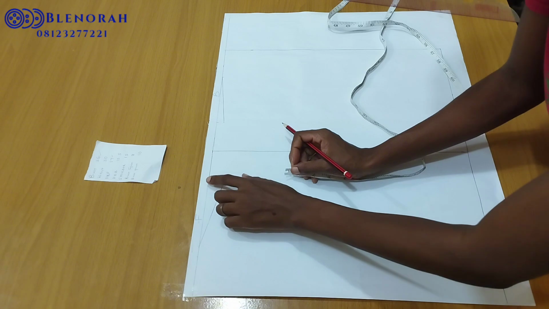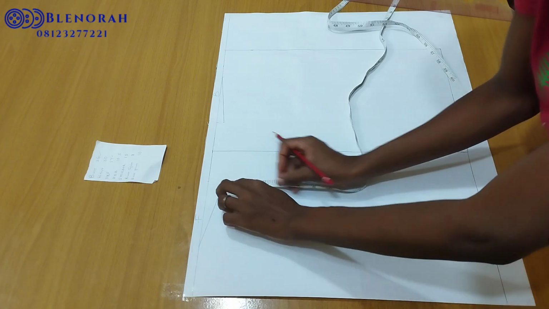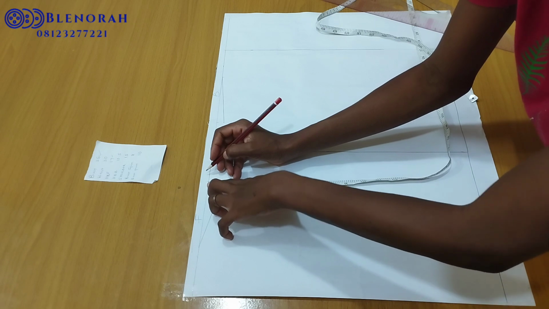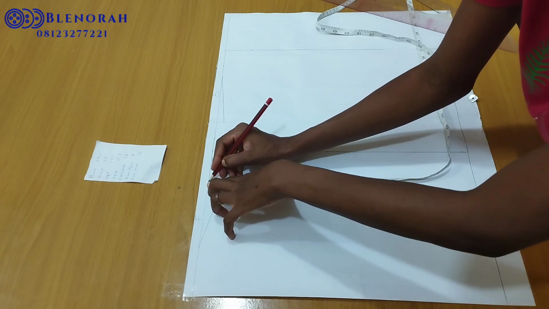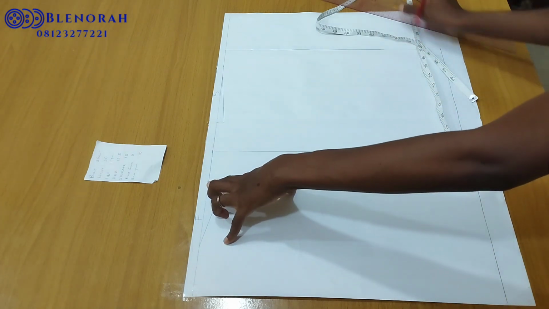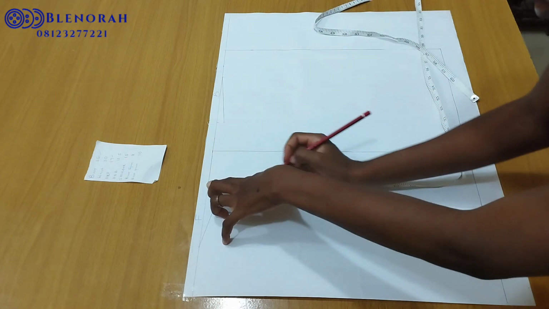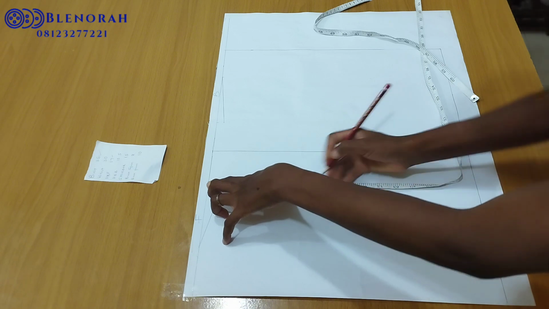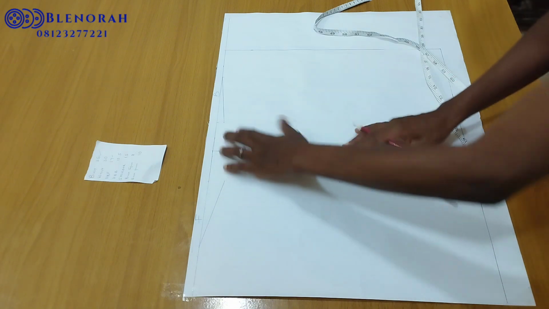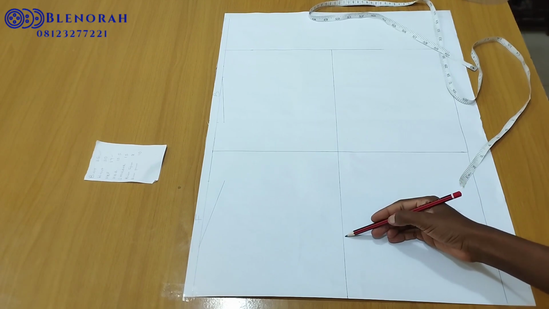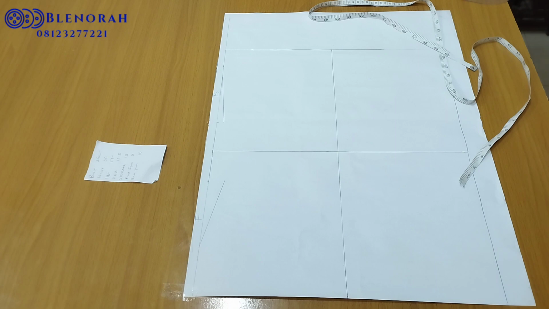So you mark your 7.5 from here. If you mark it from here, that's 8.5, if you're starting from the guideline. I hope you understand. So you'll be marking 8.5 for the front and back. So we call this line the chest line. I hope you're following me.